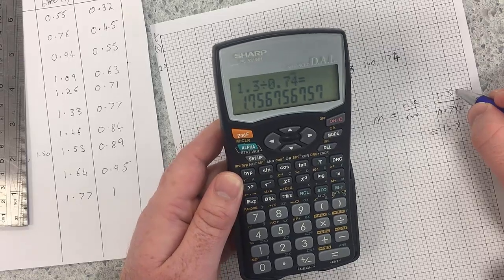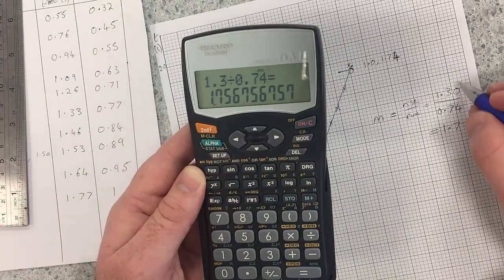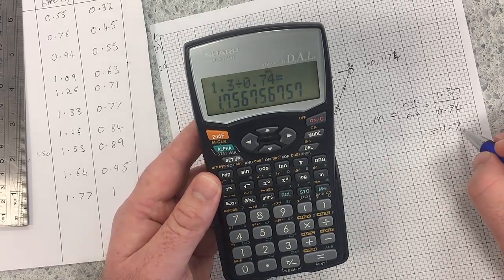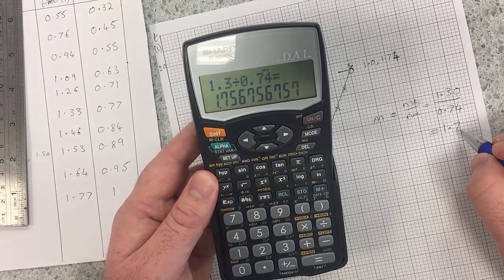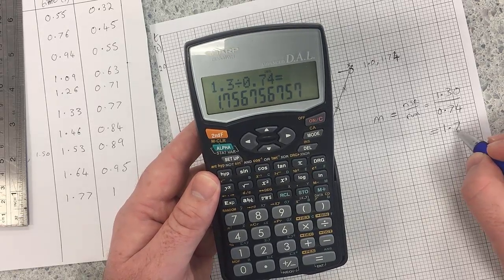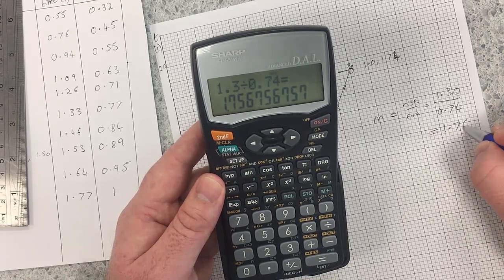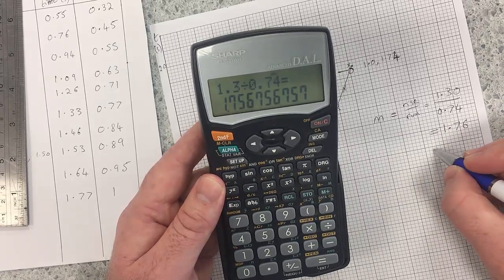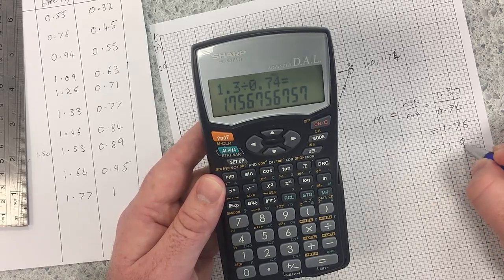Now that should really have been 1.76, I think. It doesn't really matter at this stage whether I do 2 or 3 significant figures. If I was doing it to 3 significant figures, I'd be giving that as 1.76 due to rounding, or to 2 significant figures, I'd be going 1.8.